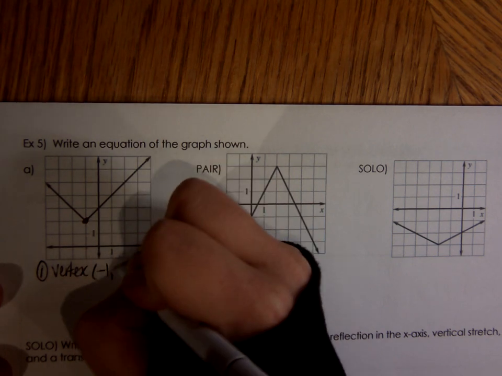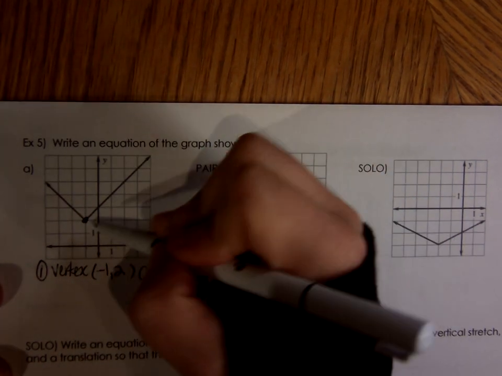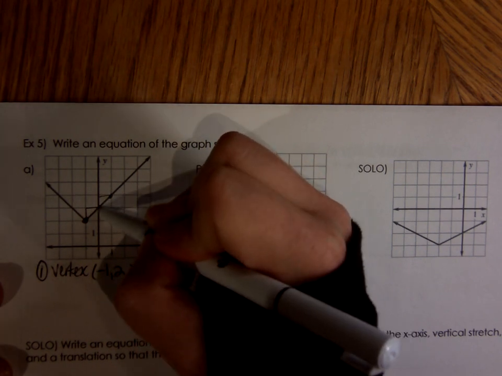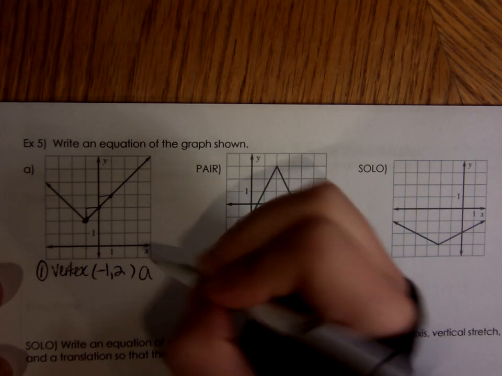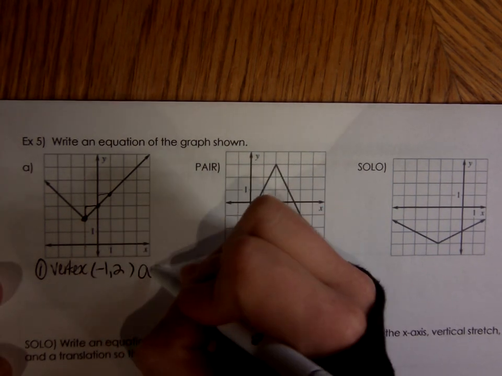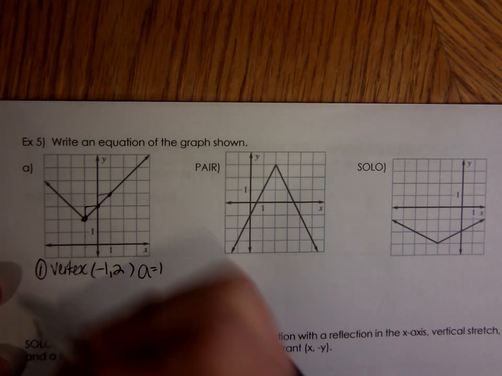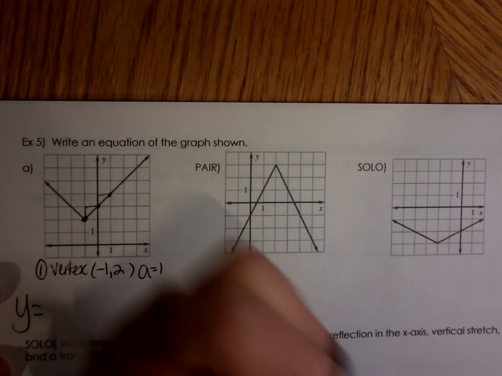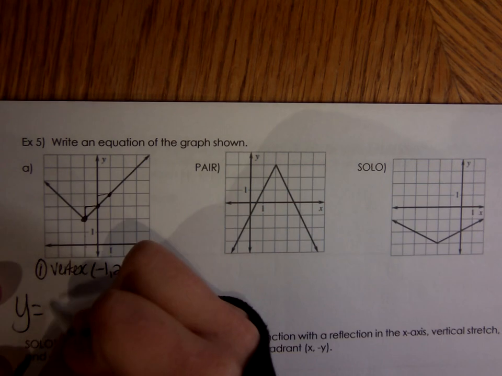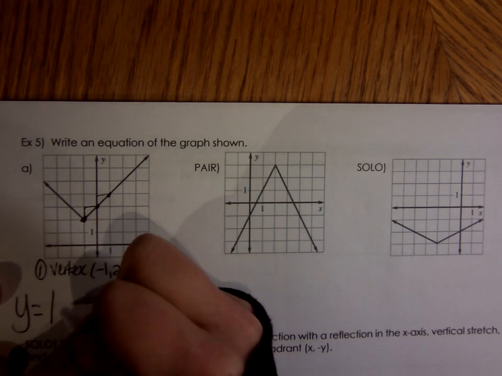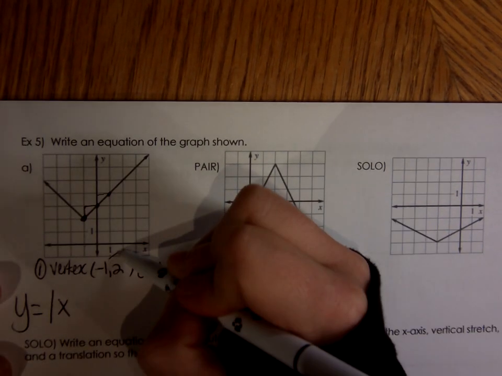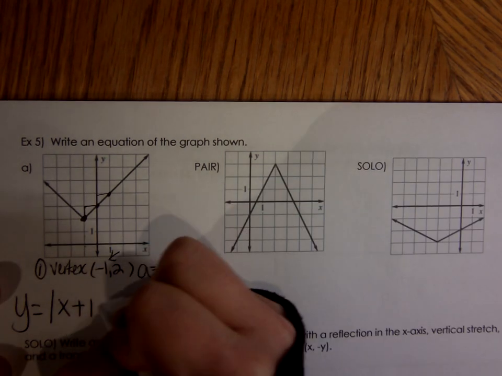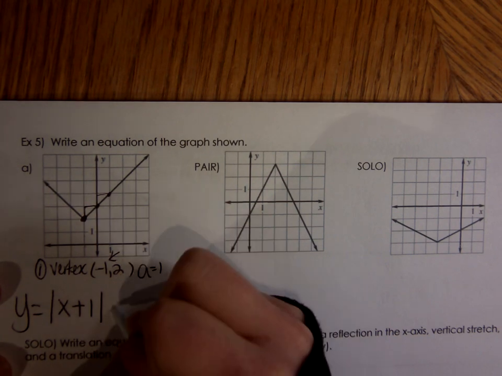Our A value, if we were to look at the slope of the right-hand side, it appears that these points on the right-hand side have a slope of rise 1, run 1, of 1. So therefore, our equation is going to be y is equal to, I'm not going to put an A value down of 1. You can, I won't mark you down, but simply the absolute value of x, and this is always going to be the opposite of what I see for my h value, so x plus 1. And then exactly what I see for 2, so plus 2, and there's my equation.